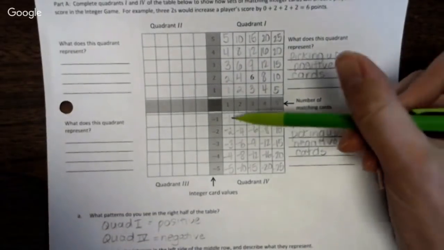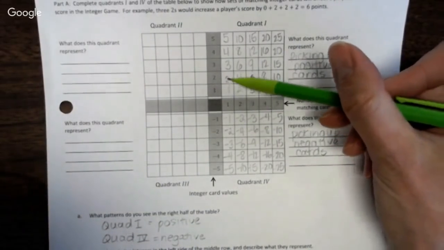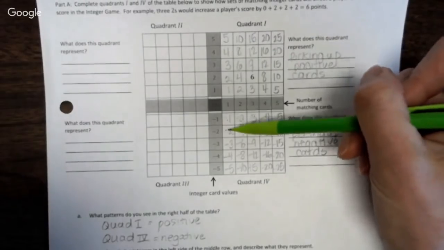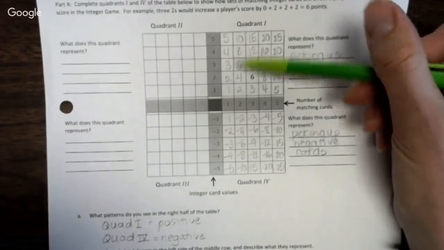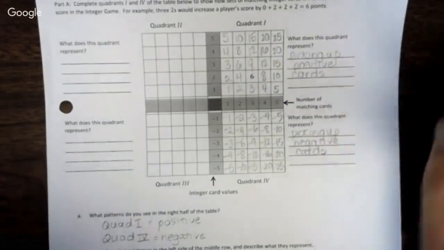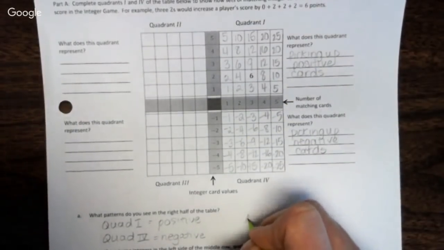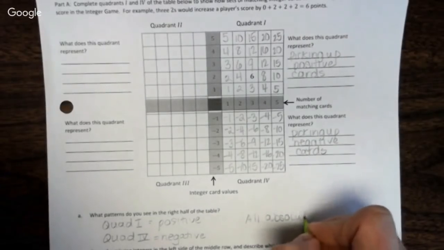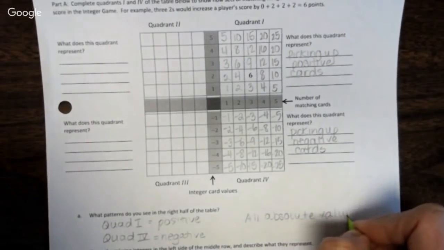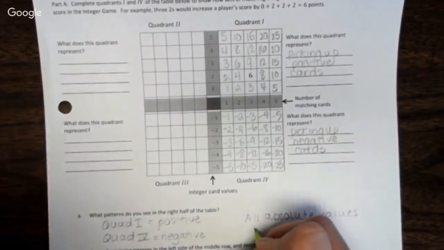But if you notice, the absolute values are the same. So 1, 2, 3, 4, 5 is the same as 1, 2, 3, 4, 5. 2, 4, 6, 8, 10. 2, 4, 6, 8, 10. And that will continue. So all absolute values are the same.